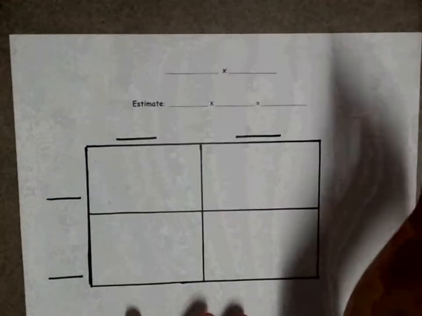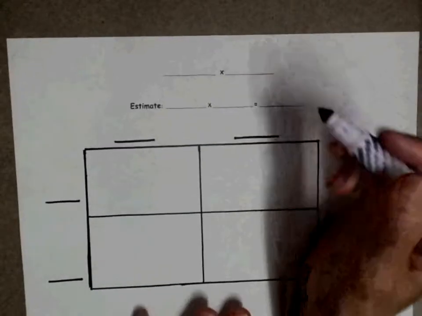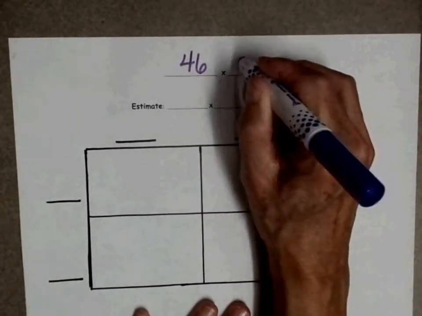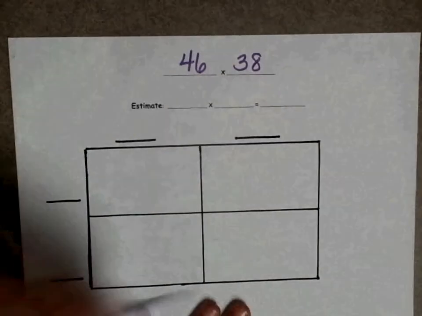Hey boys and girls, we are going to be working on two-digit multiplication, and we are going to start with an area model before we move to the standard algorithm. So I'm just going to make up two factors that have two digits. Let's start with 46 times 38, 2 by 2 digit multiplication.